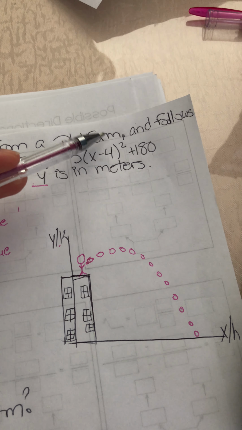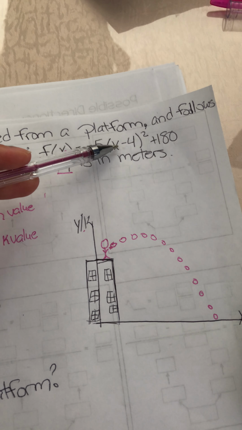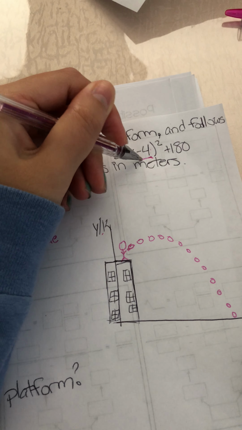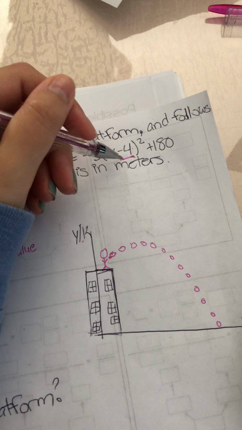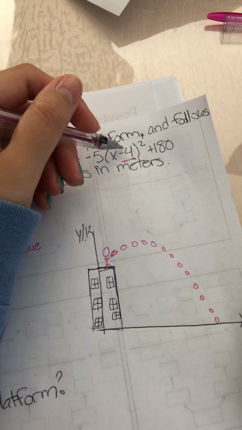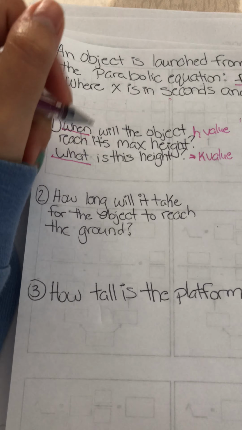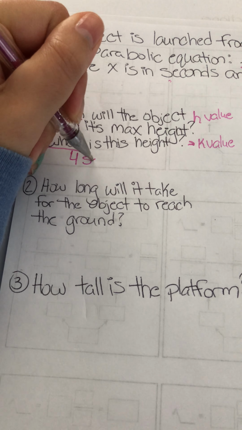Remember, it's always going to be the opposite version of the h value. The h value is found within the parentheses. So it's the opposite of -4. So the h value, or the time that it'll take to reach the maximum height, is 4 seconds.